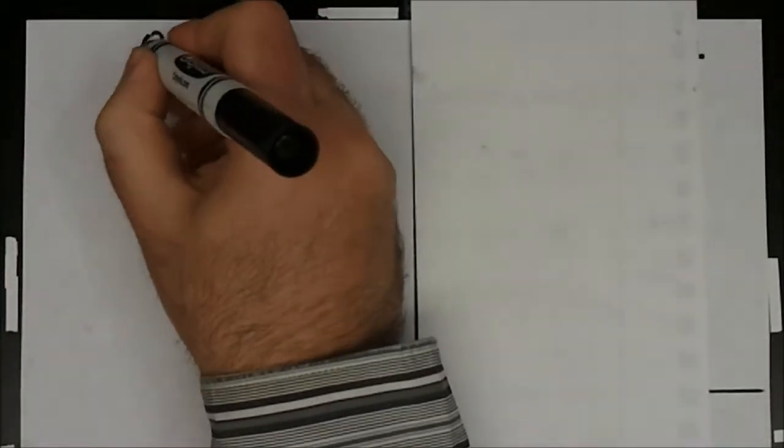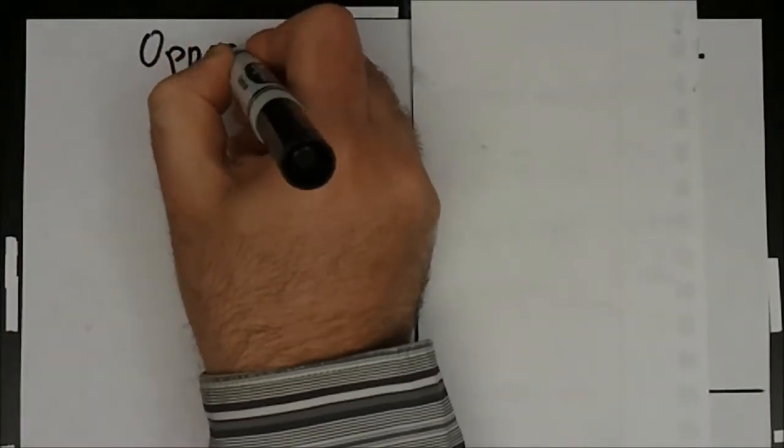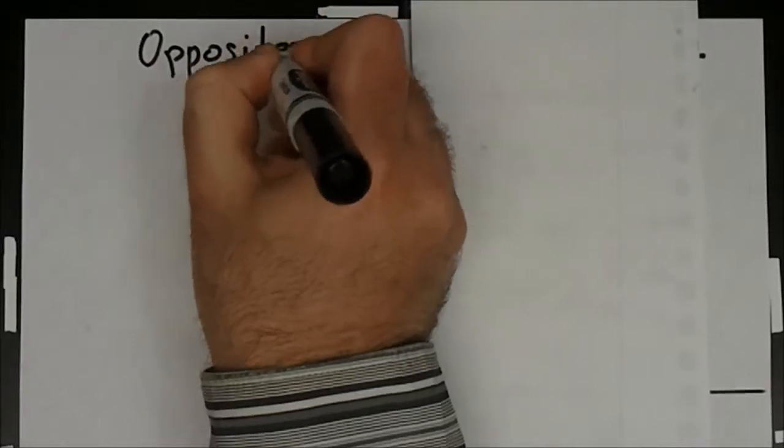In this section, we're going to talk about roots and radicals. But before we get to that, I want to talk about opposites, or mathematical opposites, operations in math that cancel each other out. And we have a few in math that do that. So, opposites.